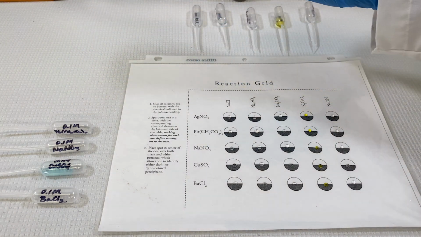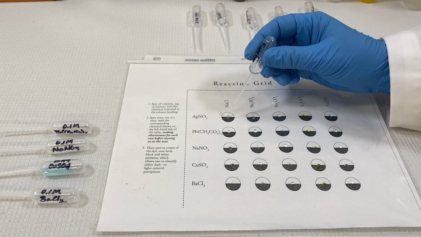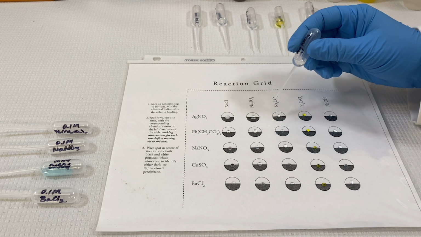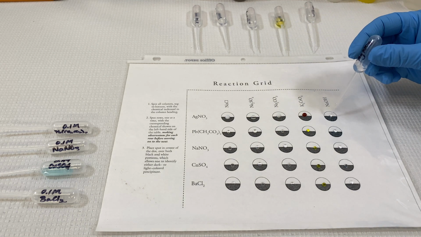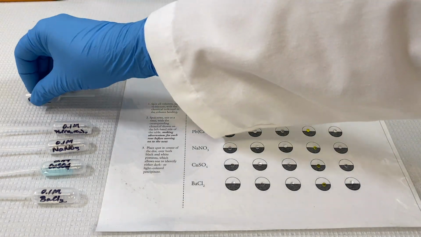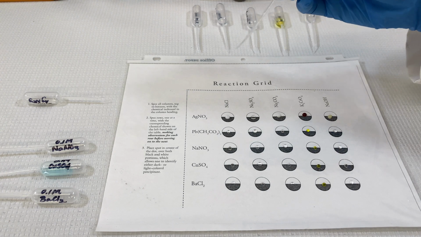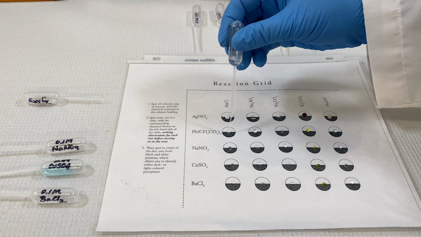And if it's a light colored precipitate, it will show up better looking at it through the dark side of the circle. Now to spot across with silver nitrate. You could see there was a lot of color change there. Some of the reactions are more obvious than others, and of course some of these there will be no reaction at all.